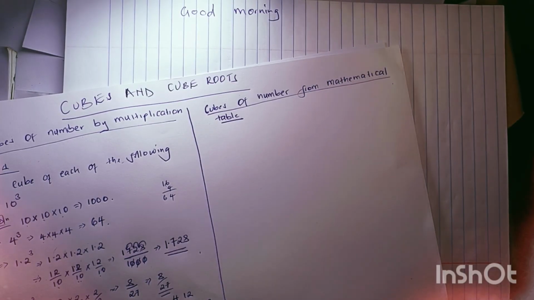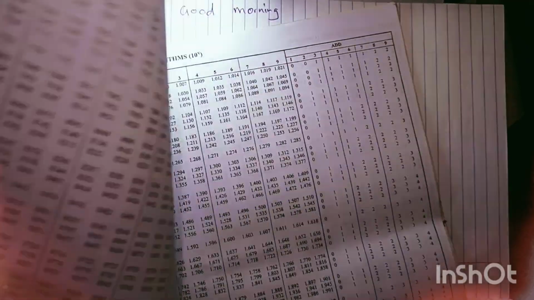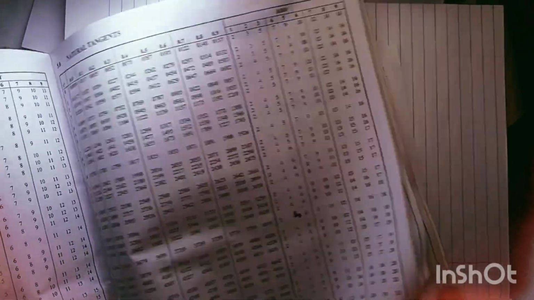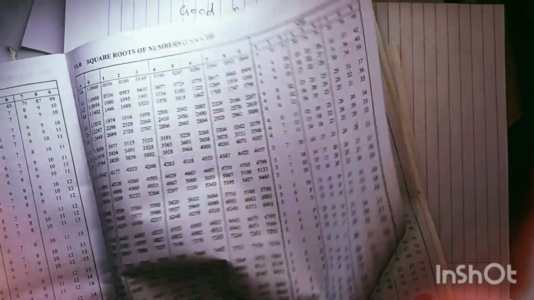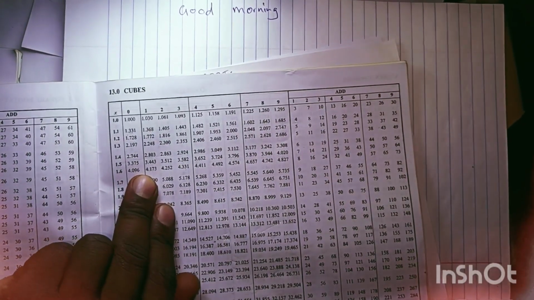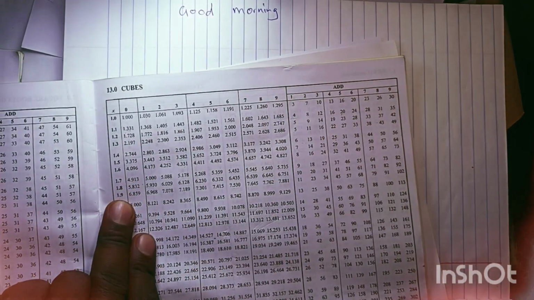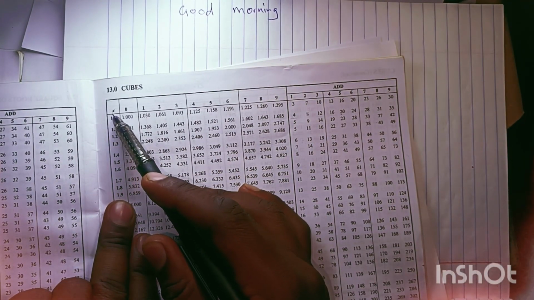When you open your mathematical table, go up to a page where it is written cubes of numbers. This is the square root; I go to what we call cubes. You notice that this table is divided into 3 sections. The first section is the column that has the x on top.